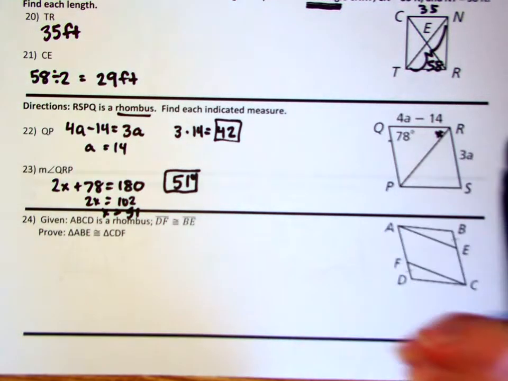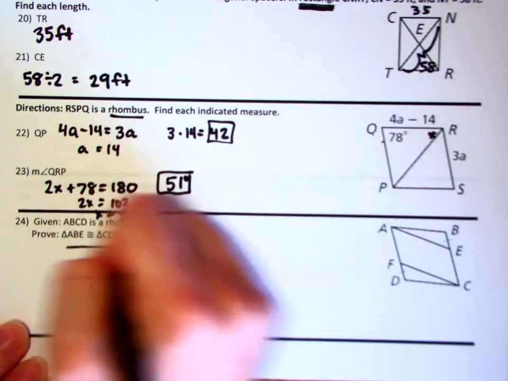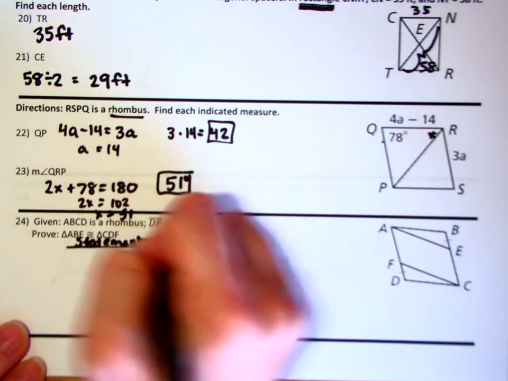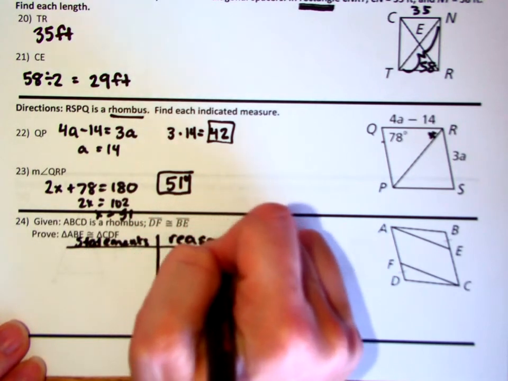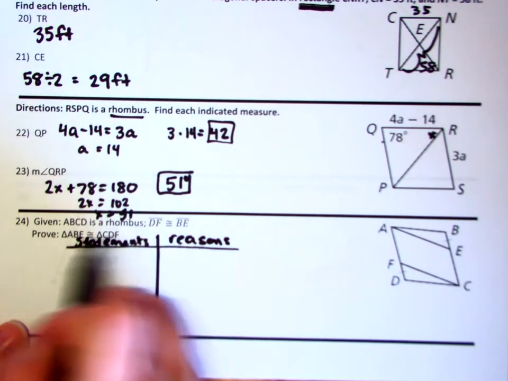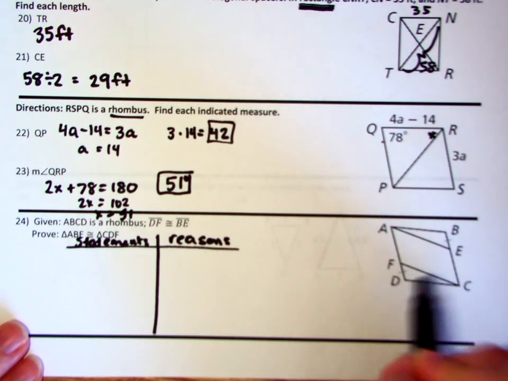This is number 24 on our study guide. We're giving another proof here, so this is going to be statements, and it's going to be reasons. If you'll notice, we've been given information about it being a rhombus, and we have two sides that are congruent, and we're supposed to prove that the two smaller triangles are going to be congruent.